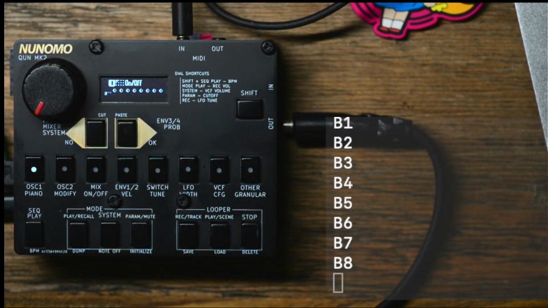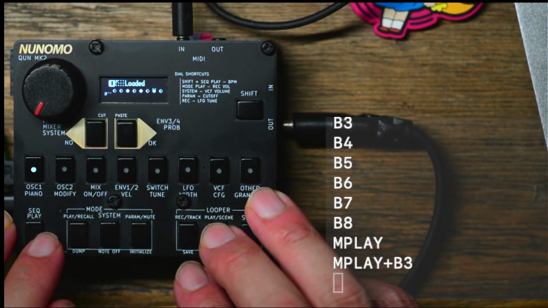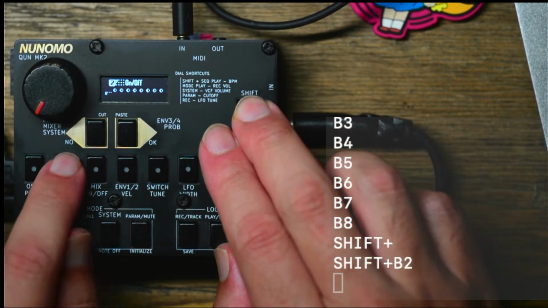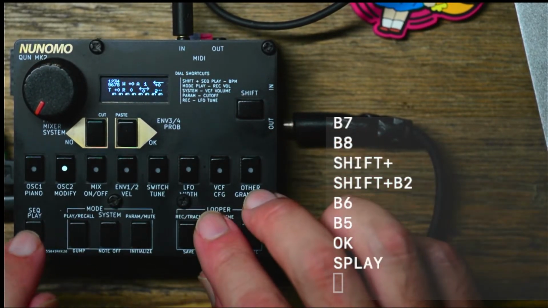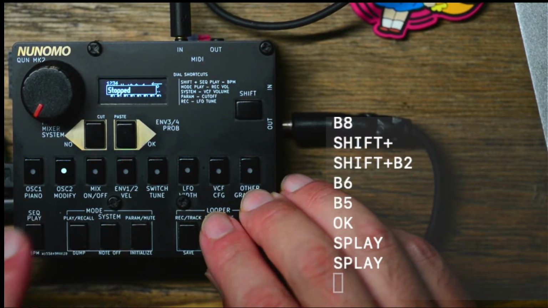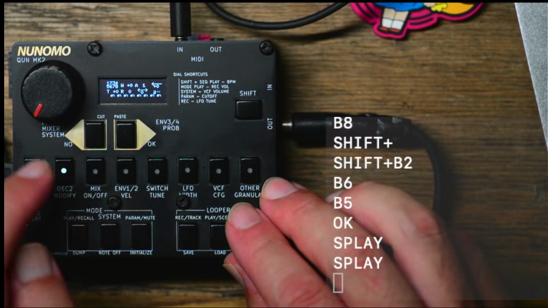I'm not sure. Let me go back. Yeah, it's every quarter note. It has a kick.